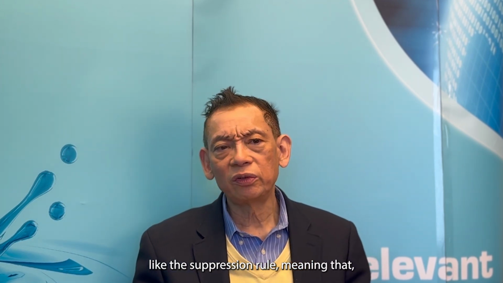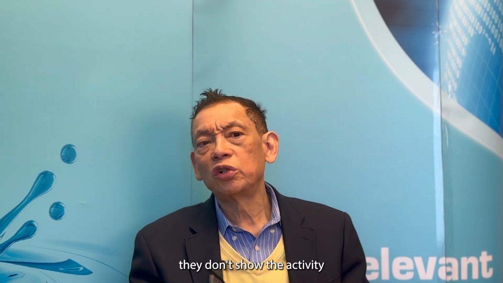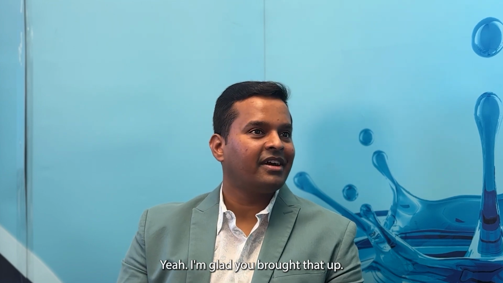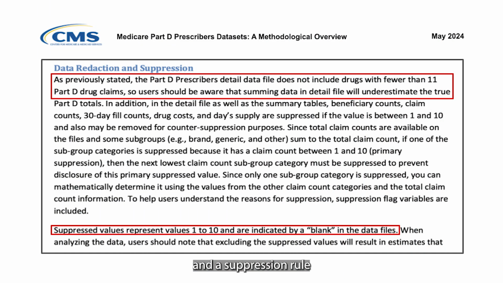Well, it would work if, I heard there's something like a suppression rule, meaning that they don't show the activity of all the physicians. Maybe that may trip up the comparison, right? Yeah, glad you brought that up. They have a redaction and a suppression rule where they redact if the physician has fewer than 11 claims, they completely remove it. And there's a second level of suppression: when the claims are above 11 but the patient count is below 11, they remove just the patient count alone.